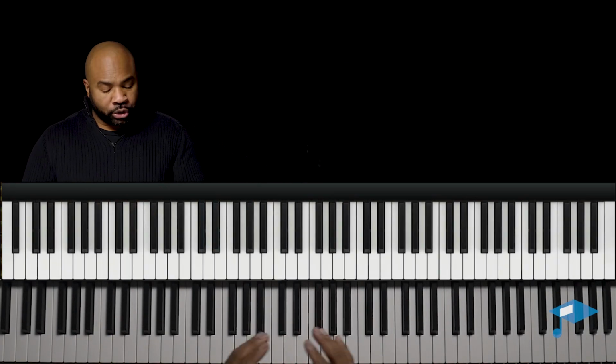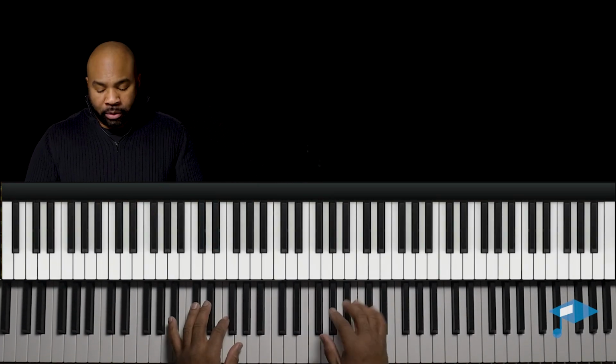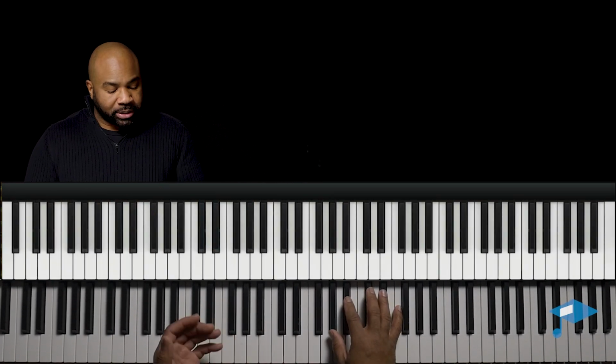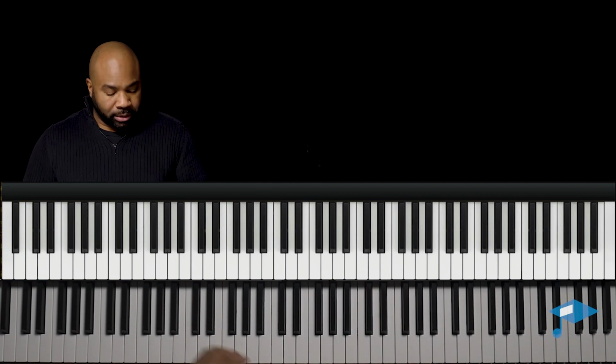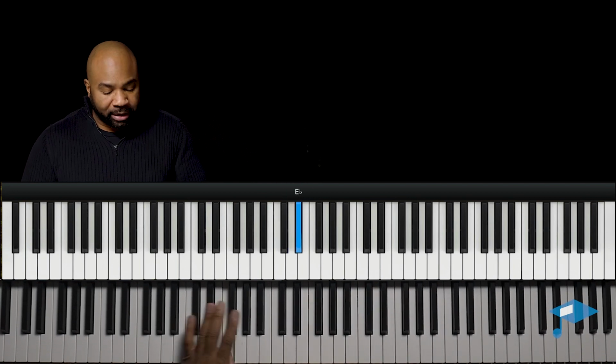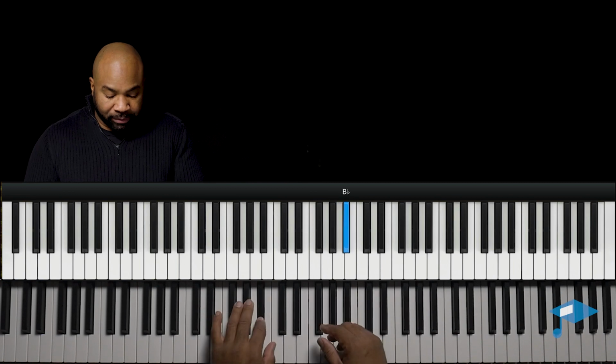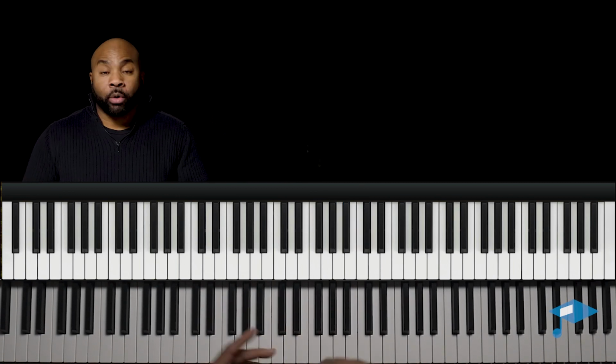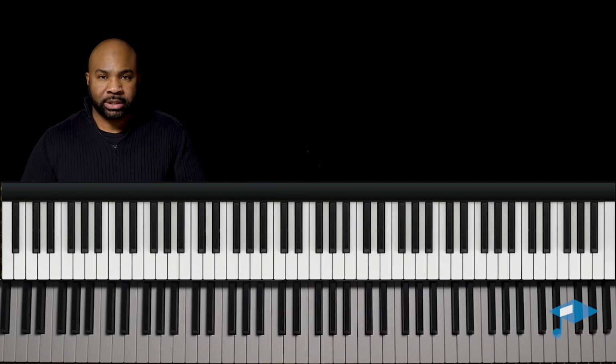So with this part number 2, with the example that you just heard, Kurt Carr's In the Sanctuary, it's in D flat major, right? So D flat, E flat, F, G flat, A flat, B flat, C, and D flat. And the chord progression is a 3, 6, 2, 5, and 1 chord progression.